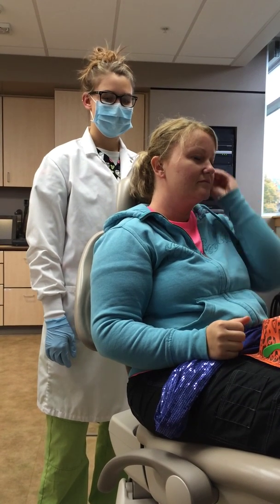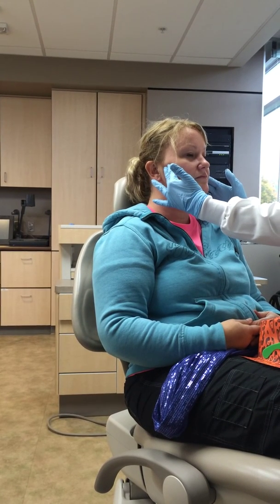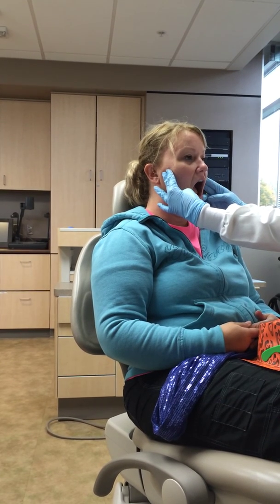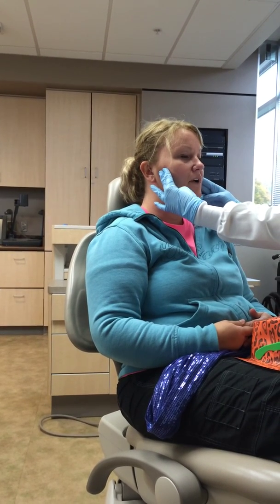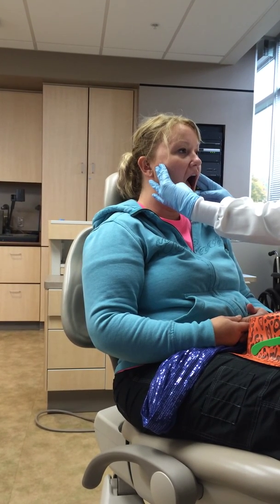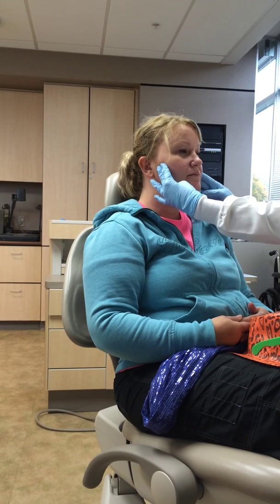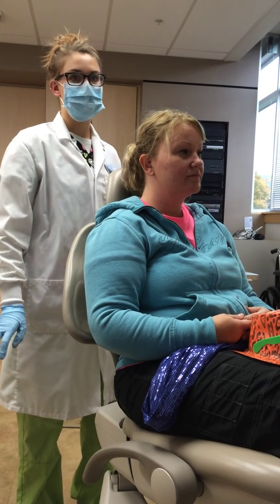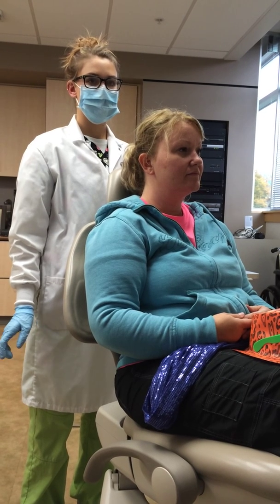Begin by inspecting the temporomandibular joint. Palpate the TMJs with bilateral light pressure as the patient slowly opens and closes their mouth. Observe the path of the mandible as the patient opens and closes. Record any sounds or deviations from normal, as well as any discomfort the patient may have.